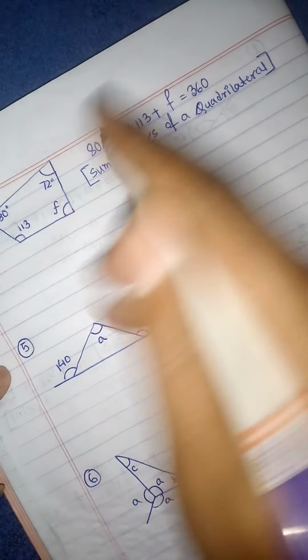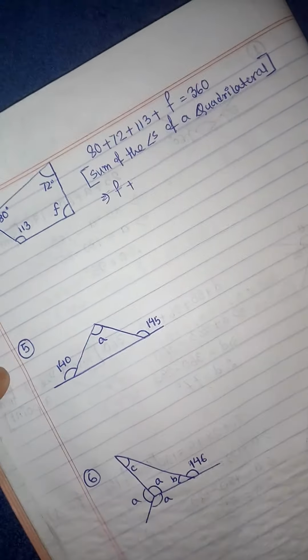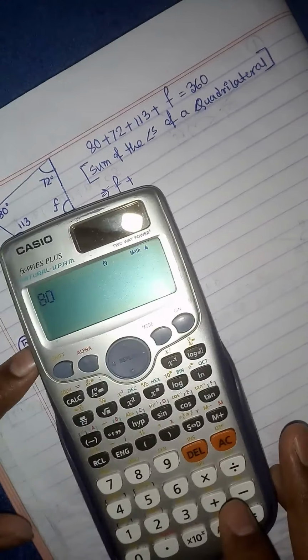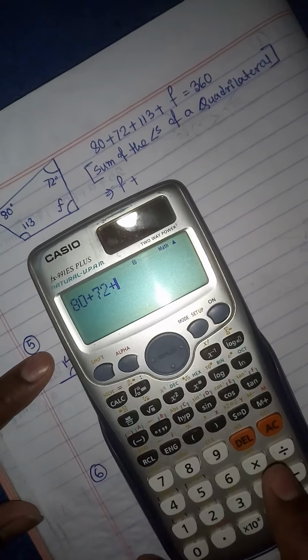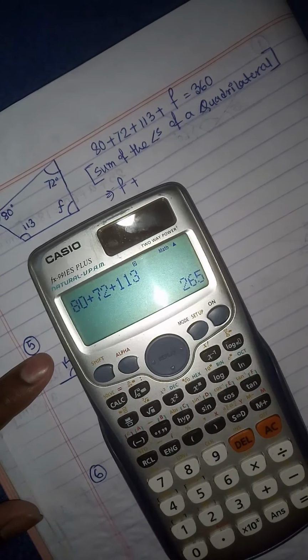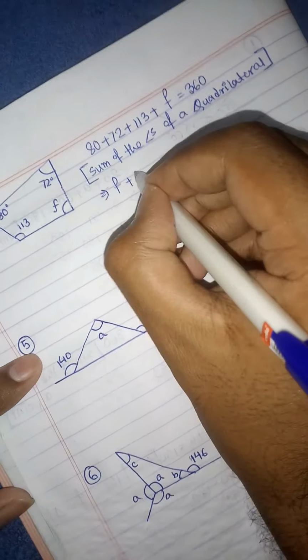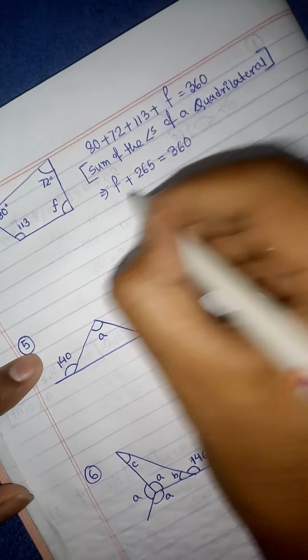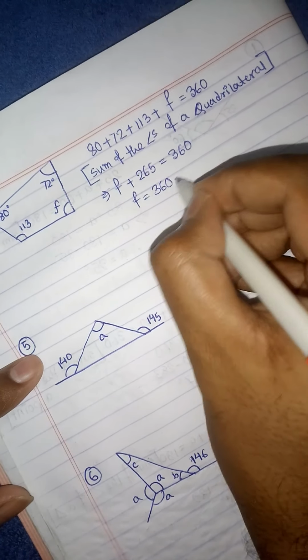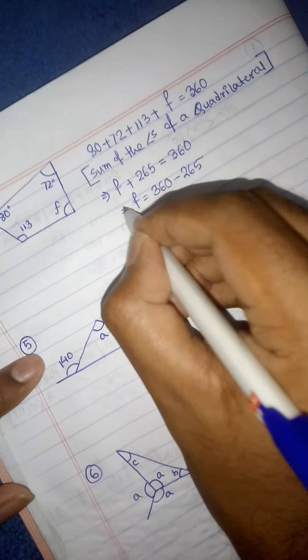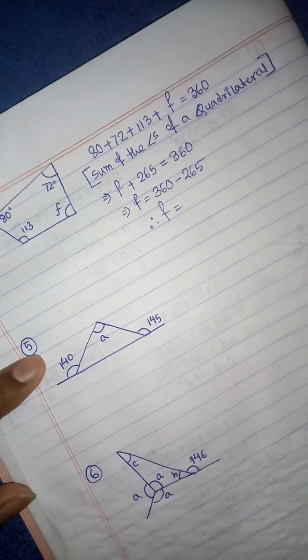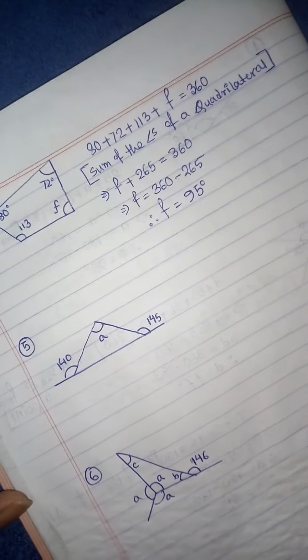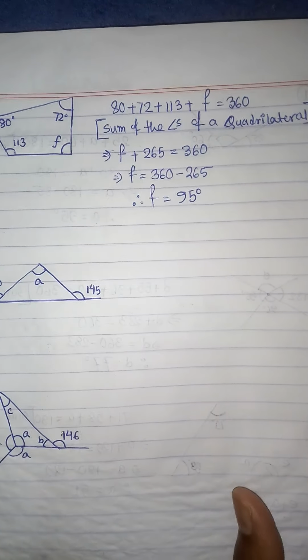So solving the equation, f plus 80 plus 72 plus 113, it comes to 265, so 265 plus f equal to 360. So f equal to 360 minus 265, that is 95 degrees. So this is the value, 95 degrees. It was easy math as you can see.